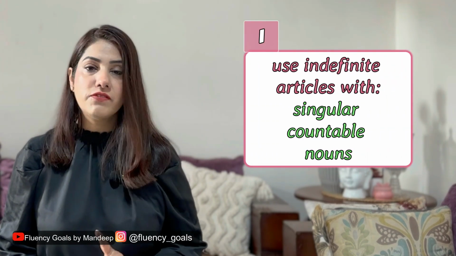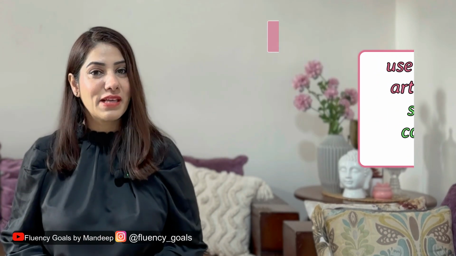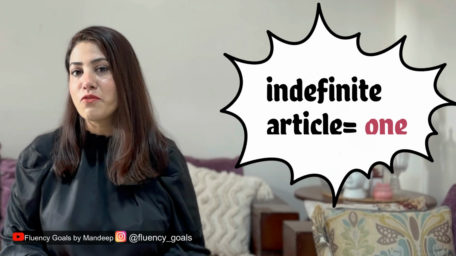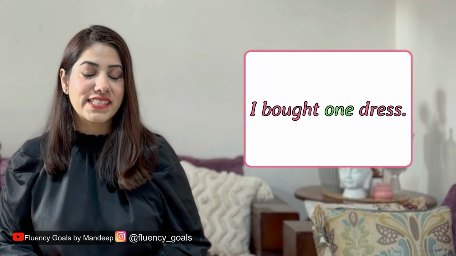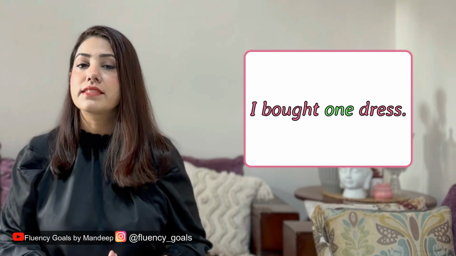We use indefinite articles with singular countable nouns. So the countable nouns that are singular will use the article a or an, but not with plurals. Consider this, that the indefinite article is just a substitute of one. I bought one dress. So instead of using one, it is better to use the article a.